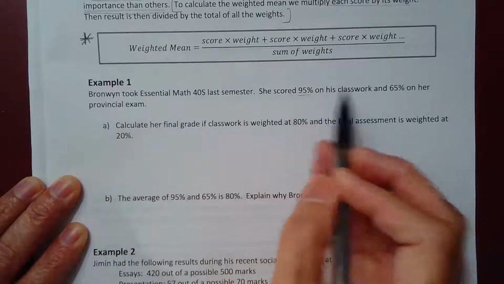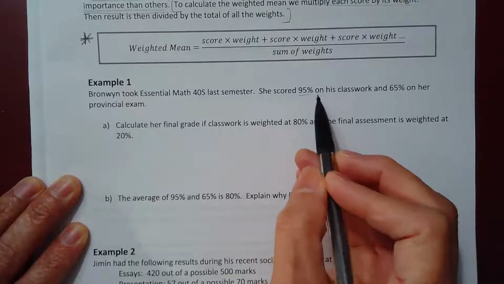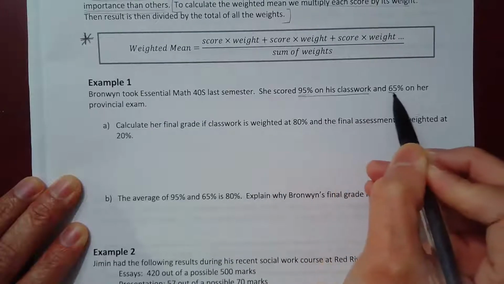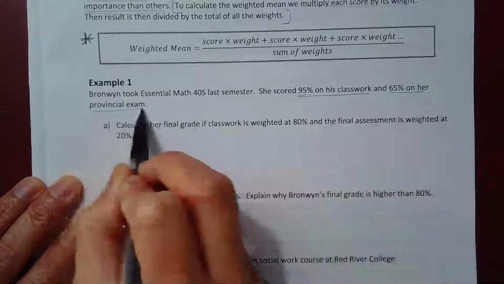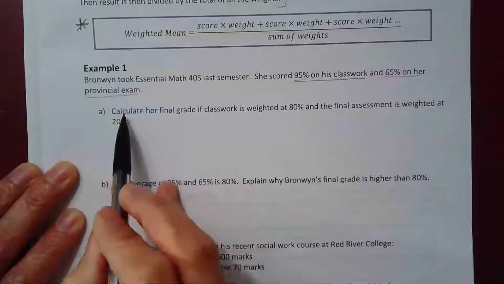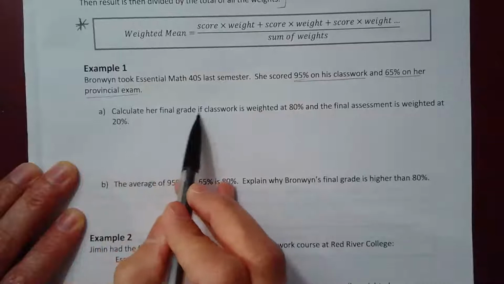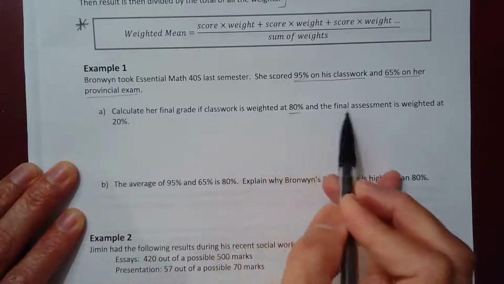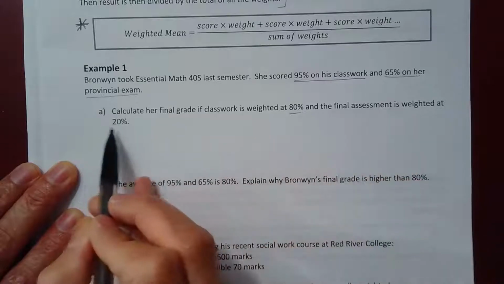So there are two things going on in here. She has classwork and she has an exam. It says calculate her final grade if classwork is weighted 80% and final assessment is weighted 20%.